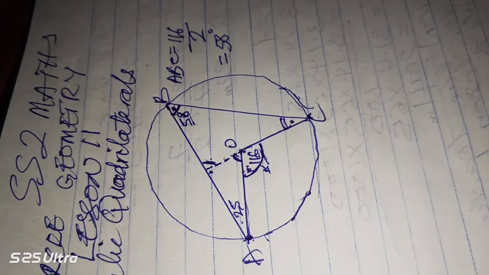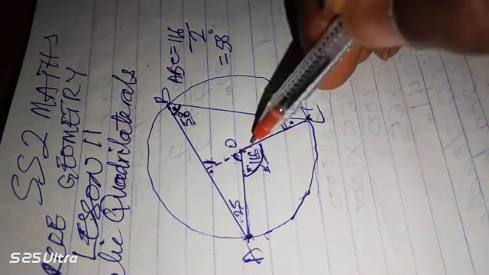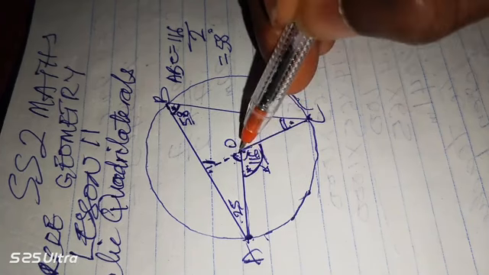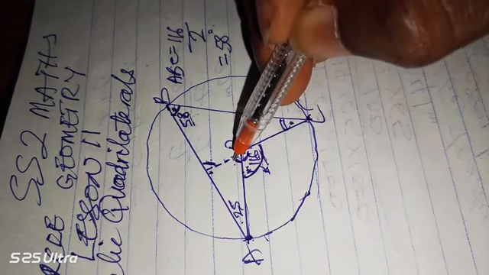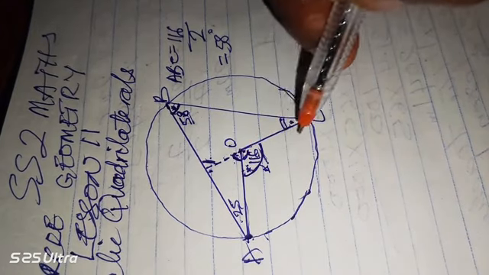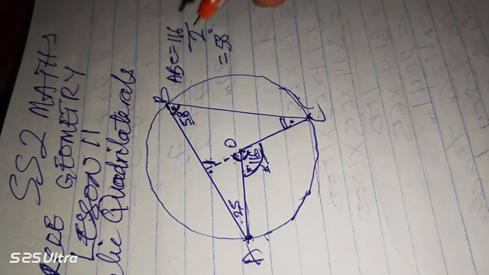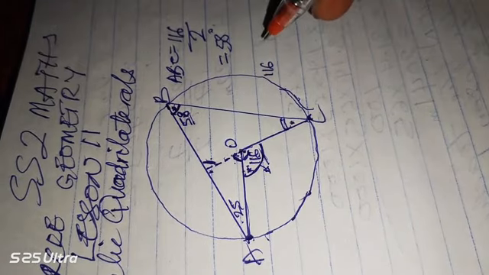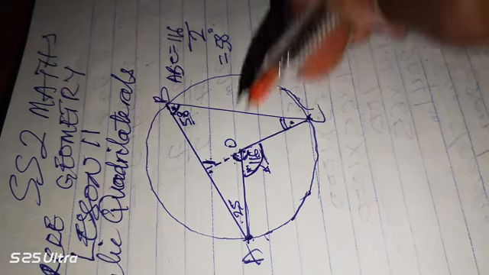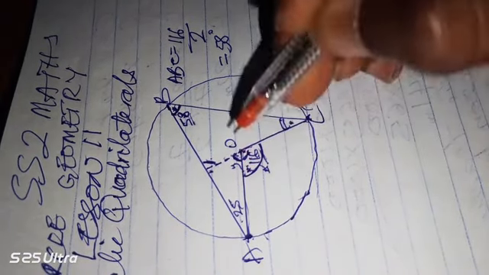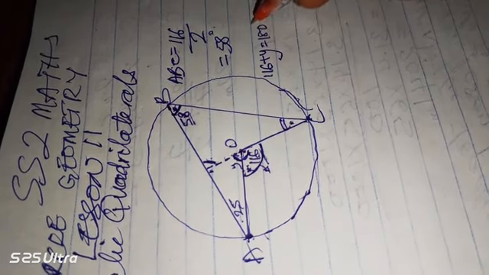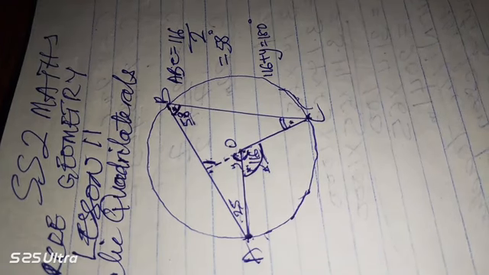So that's the tactics. If I want to get this angle, I'll use sum of angles on a straight line, because this angle 116 and this very angle here are all on this straight line. Sum of angles on a straight line is 180 degrees. So that is angle 116 plus, let me call it angle y, equals 180 degrees, because sum of angles on a straight line is 180 degrees.